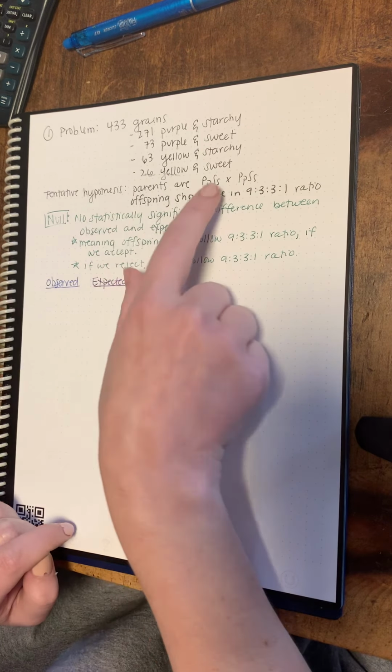So we need to find, out of this population of 433, if it was 9:3:3:1, what would that translate into numbers out of 433? So you take the total number, 433, our population that we're looking at. If we are going to find 9/16 of that, and how did I know 16? Because this adds up to 16, so it's out of 16 different options. We just multiply it by 9/16. That means 9/16 out of 433.